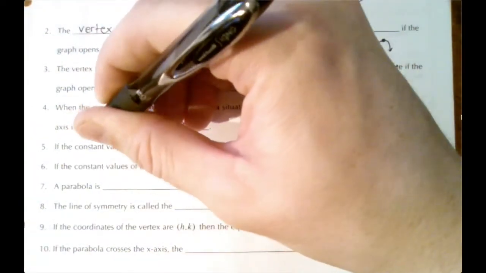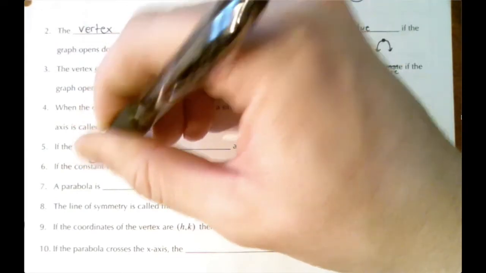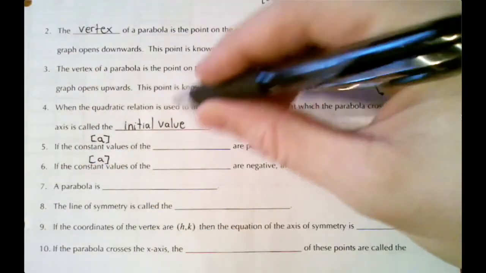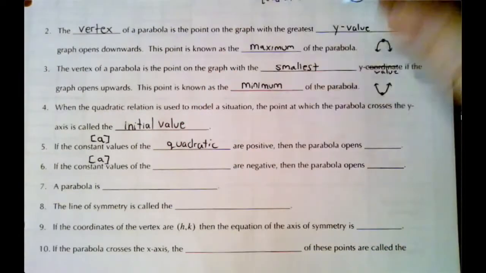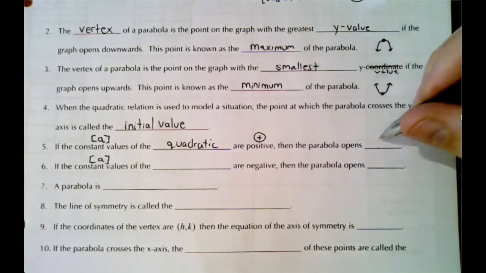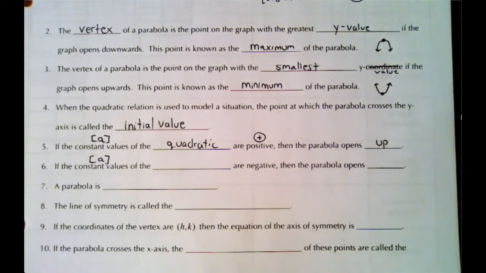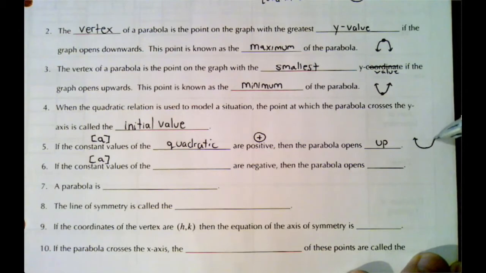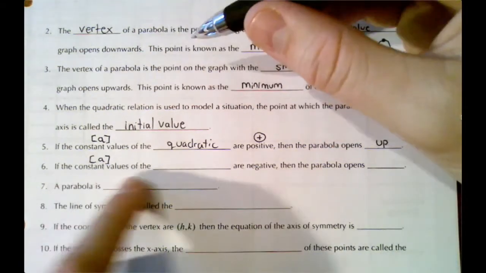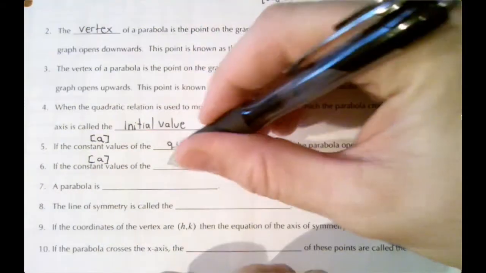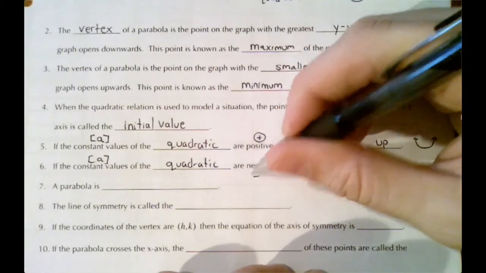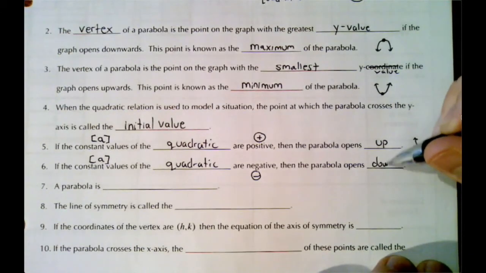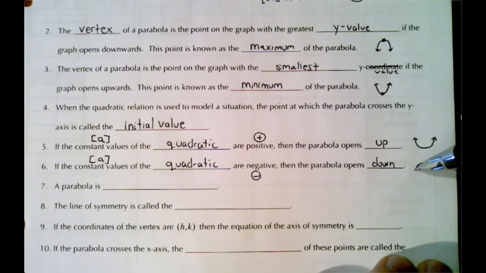If the constant values, sorry, that's the a values, the number in front of the x squared of the quadratic, are positive, that's when we get our parabolas that open up. That's when we get our ones that look like this. And if the a value at the very beginning of the quadratic is negative, our parabola is going to open down. And that's how we get our two shapes.